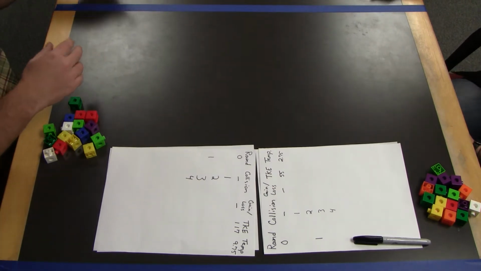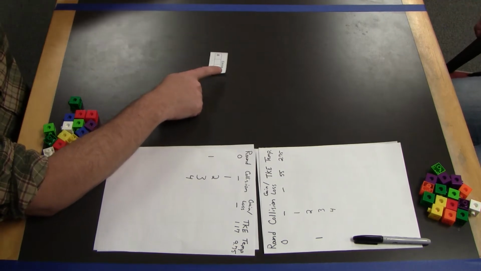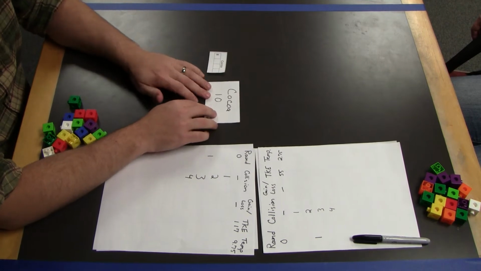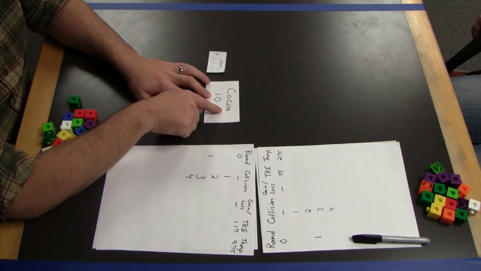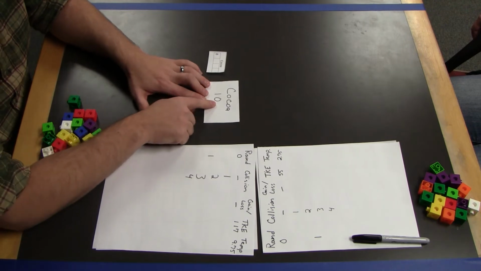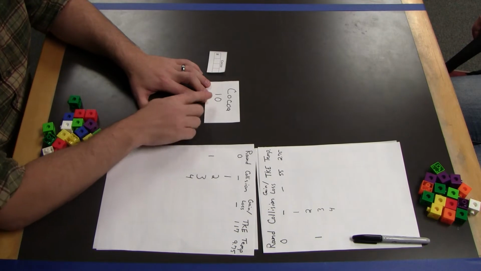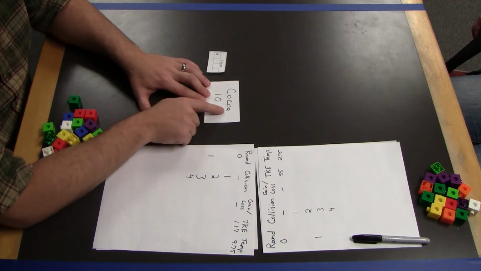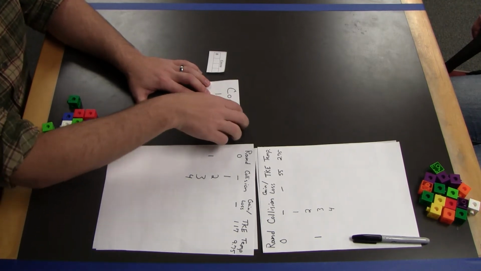Now, we have our cocoa molecules, and you can cut these out. And just so you can see them on the video, we made a little bit bigger versions. So each molecule tells you what it is, whether it's a cocoa or an air molecule, as well as how much kinetic energy it has. The bigger this number is, the more kinetic energy. So this particular molecule is a cocoa molecule, and it has 10 kinetic energies.